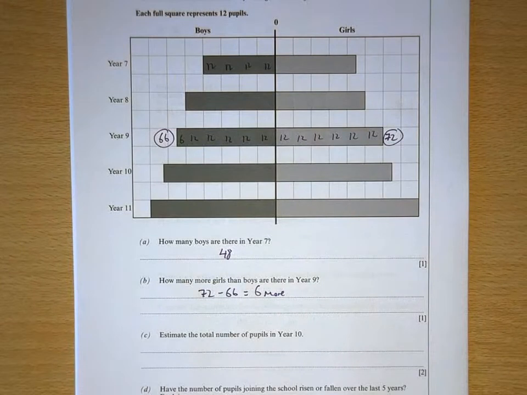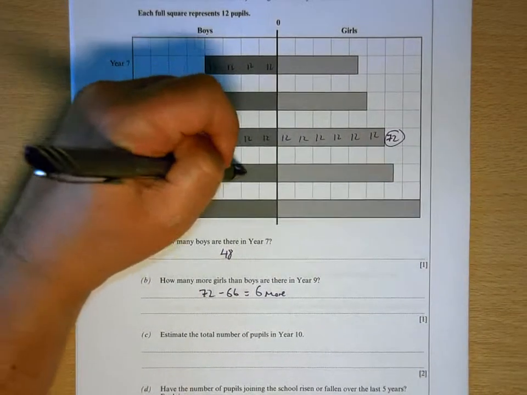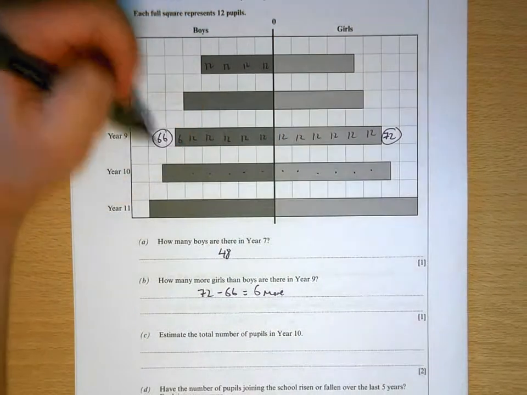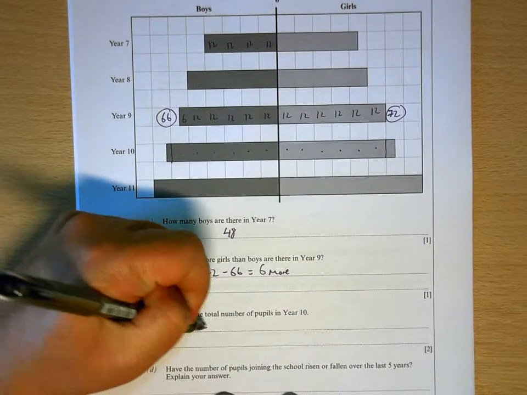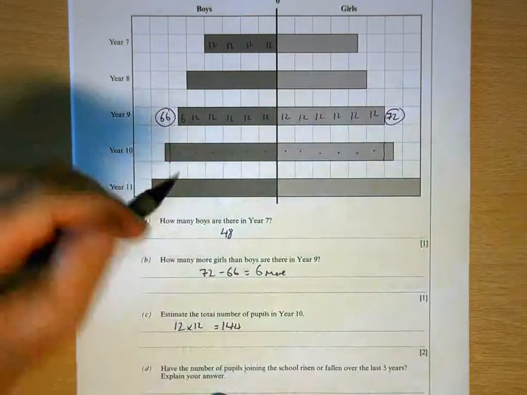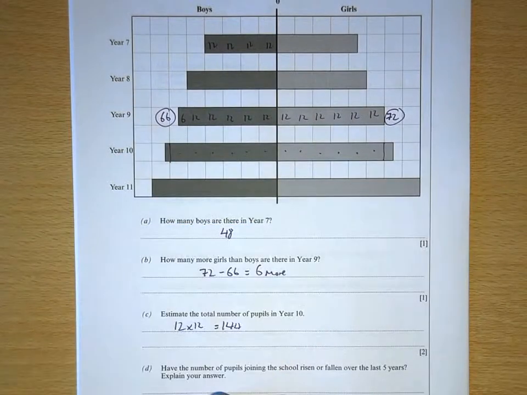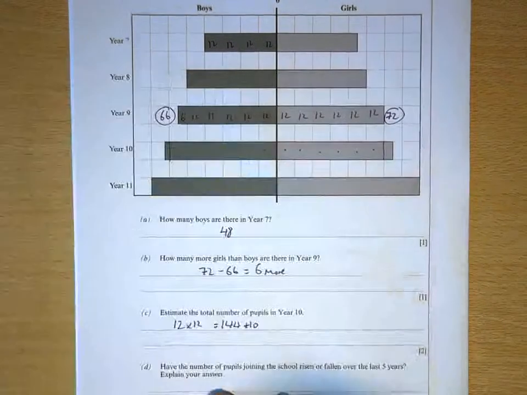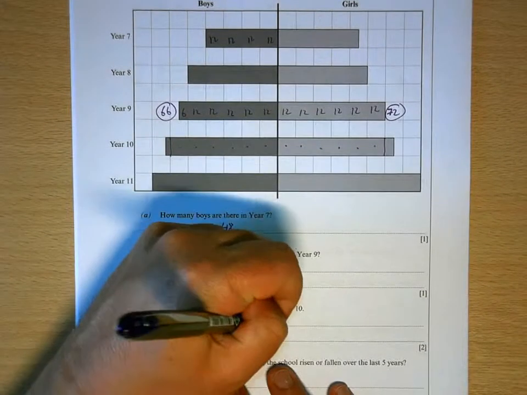Estimate the total number of pupils in year 10. Well, in year 10 I'm going to have 1, 2, 3, 4, 5, 6, 7, 8, 9, 10, 11, 12 full squares. There's 144, plus if you chop that little bit off there and put it there, we've almost got another group of 12. I'm going to call it 10 because that's not quite going to make up a full square there. So it's going to be 144 and 10 is 154 pupils.